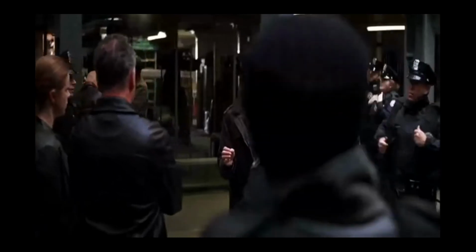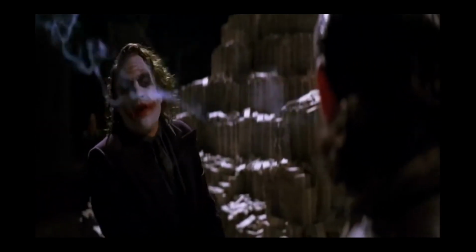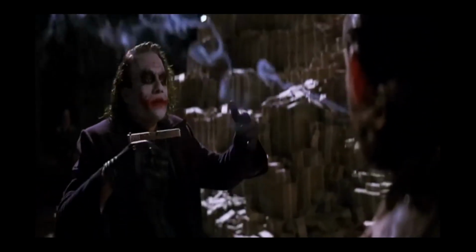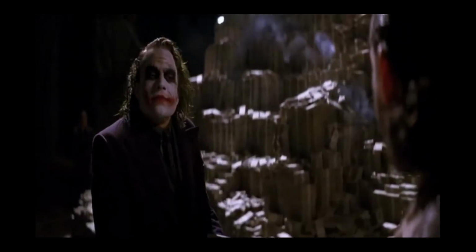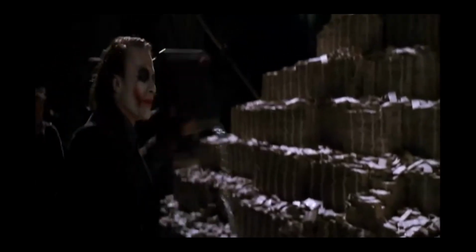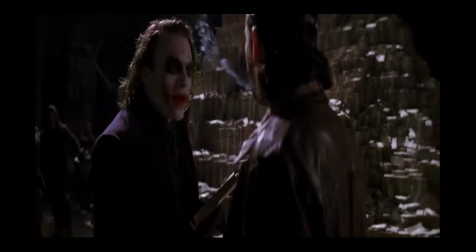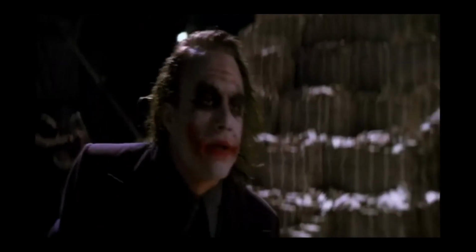I want auxiliary units to cover all possible getaway routes. Wait. Dr. Man, what do you do with all your money? You see, I'm a guy of simple taste. I enjoy dynamite, and gunpowder, and gasoline. And you know the thing that they have in common? They're cheap.